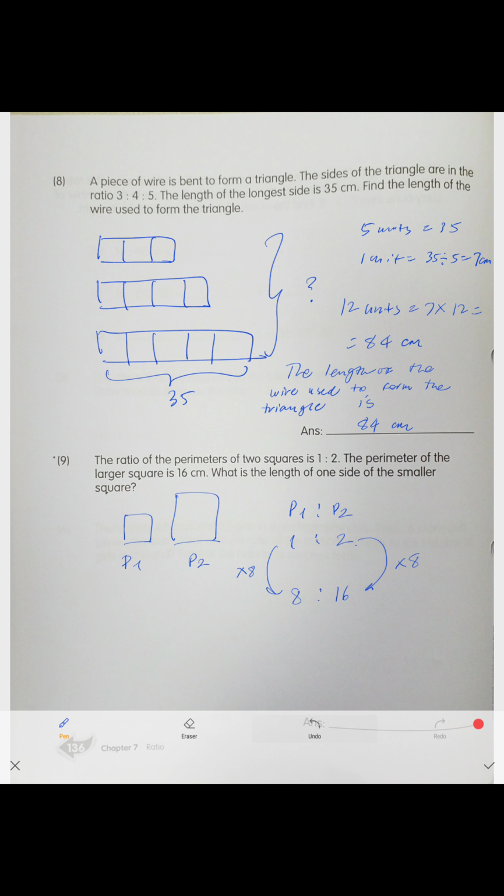That's it, right? So you found your smaller square. So the perimeter of the smaller square is 8 centimeters. So all sides are the same. If you want to find one side, you divide it by 4, and it is 2 centimeters. That's what they ask us, one side of the smaller square. The length of one side of the smaller square is 2 centimeters.